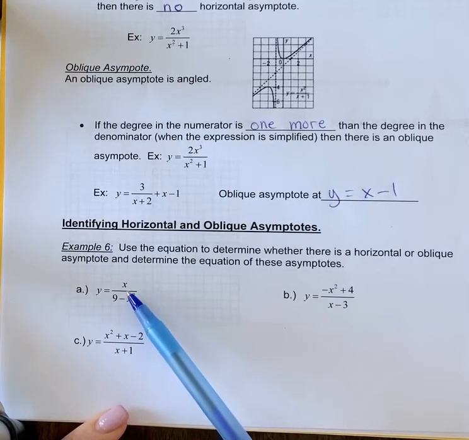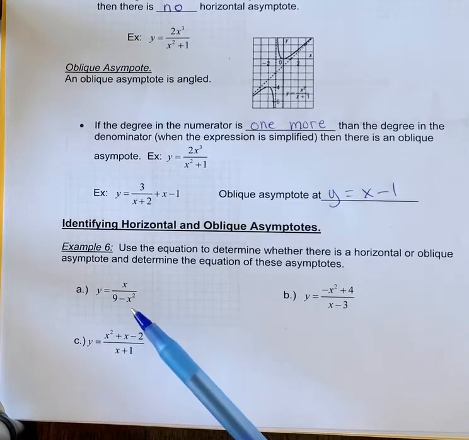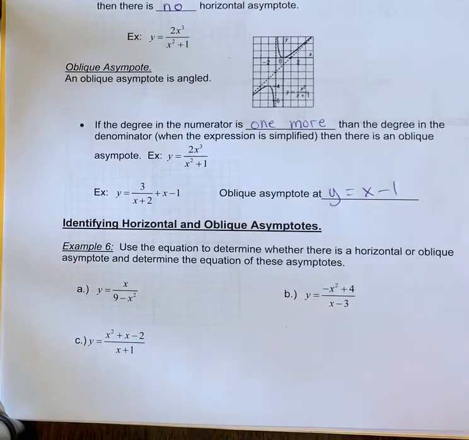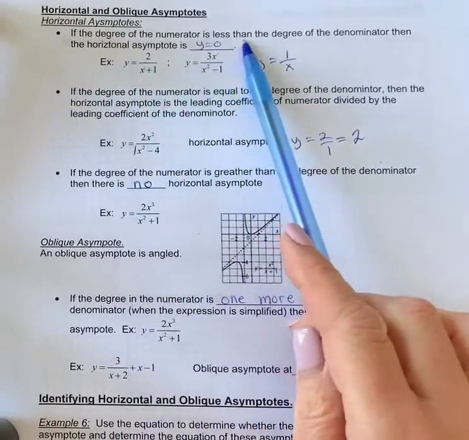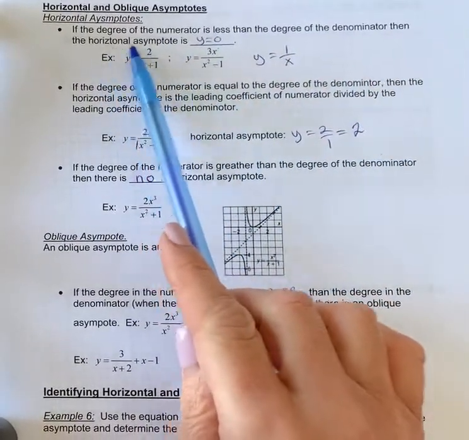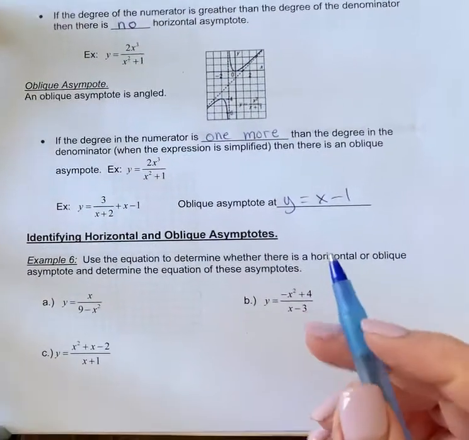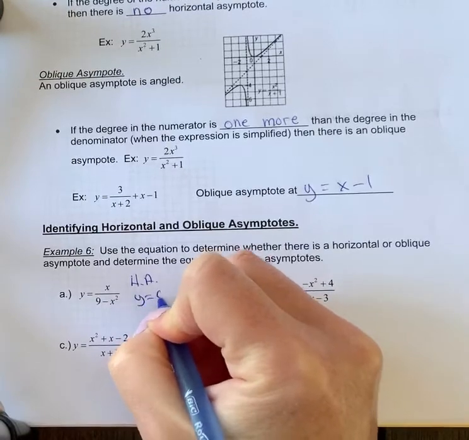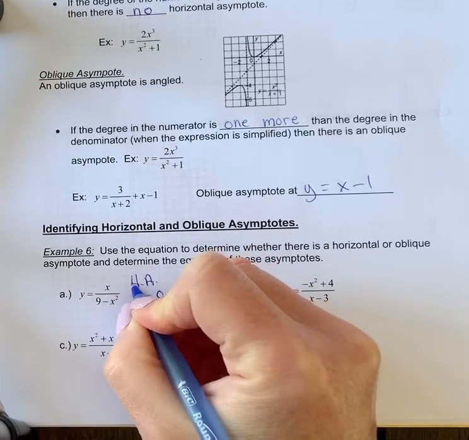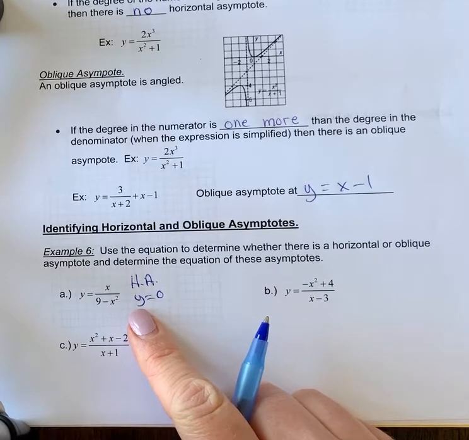So you're going to look at the degree. You have the degree of 1 over the degree of 2. So that would mean that's the very first rule at the top of the page. The degree in the numerator is less than the degree of the denominator. So the horizontal asymptote is at y equals 0. So we'll just abbreviate and say it's a horizontal asymptote, y equals 0. The fact that it says y equals 0, we know it's horizontal based on the y.